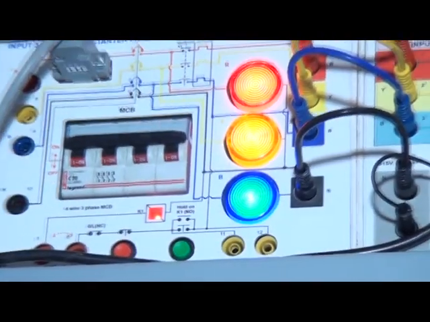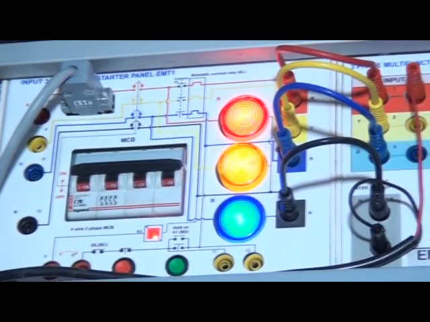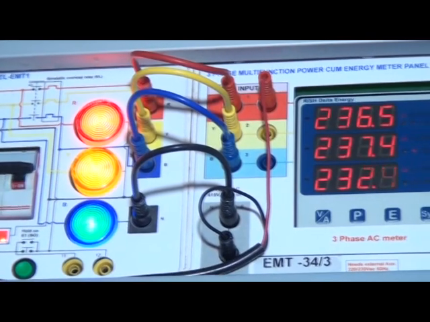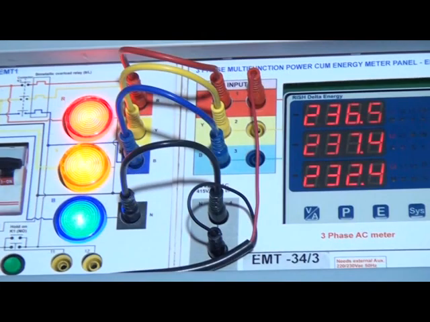RYB indicators are glowing in EMT1. Respective voltages are showing in Modbus based multifunction energy meters. Here it shows 236 volt AC for R phase, 237 volt AC for Y phase, 232 volt for B phase.